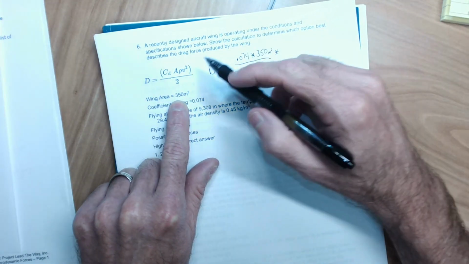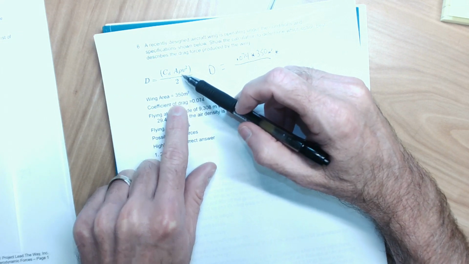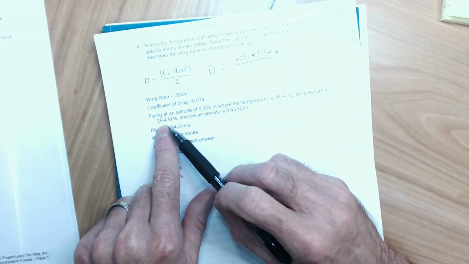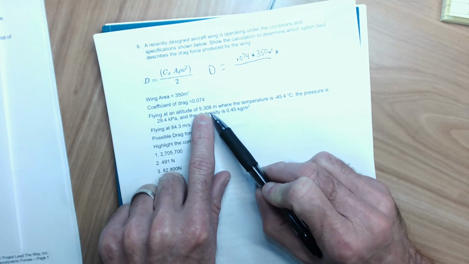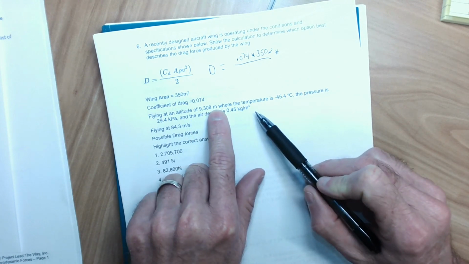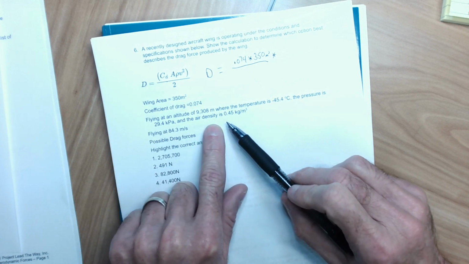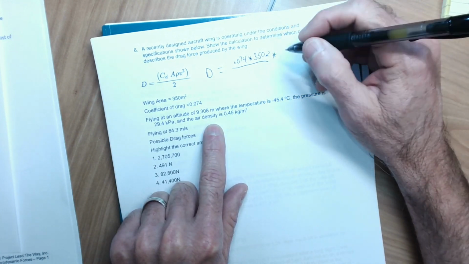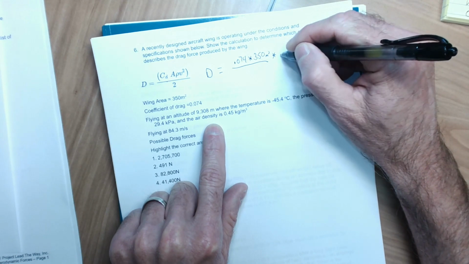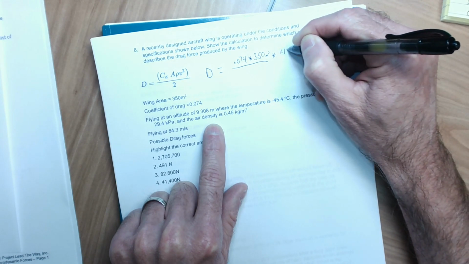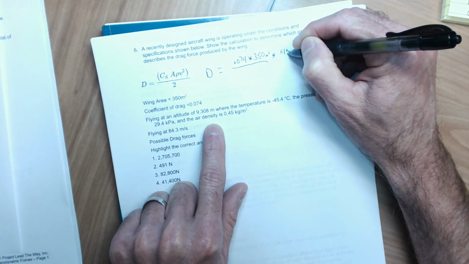Okay, then we need to times our air density. So I'm going to look down here and see where I find air density. It's flying at altitude. Here is pressure, and here is air density. So I'm going to put air density in here. So that would be times 0.45. Is that right?